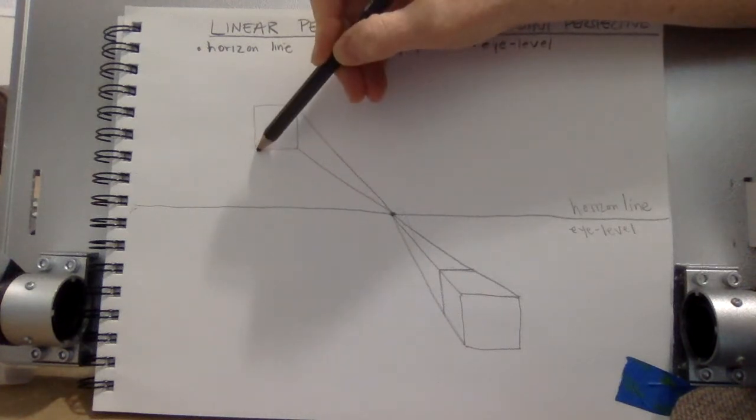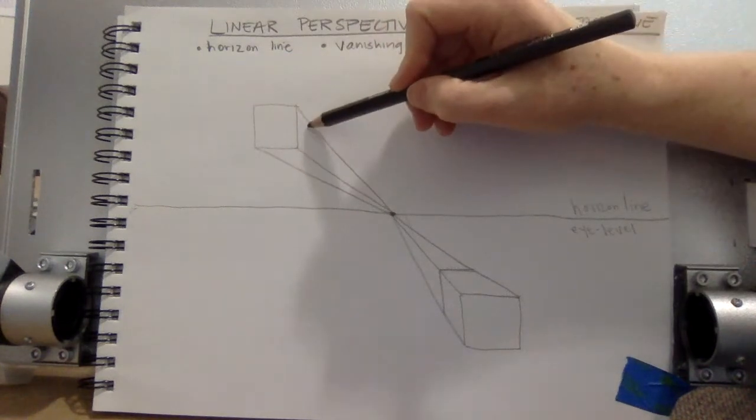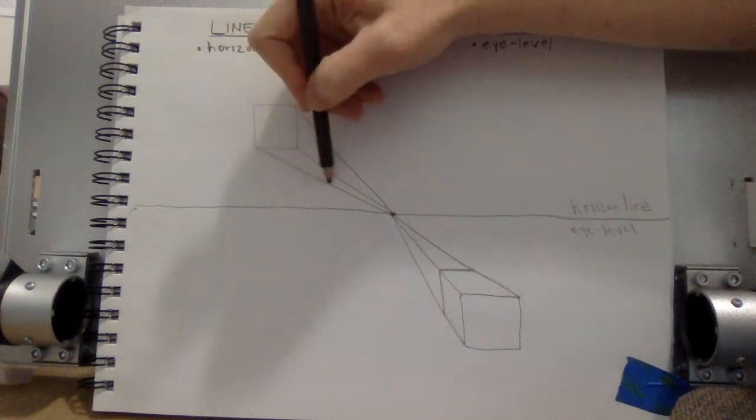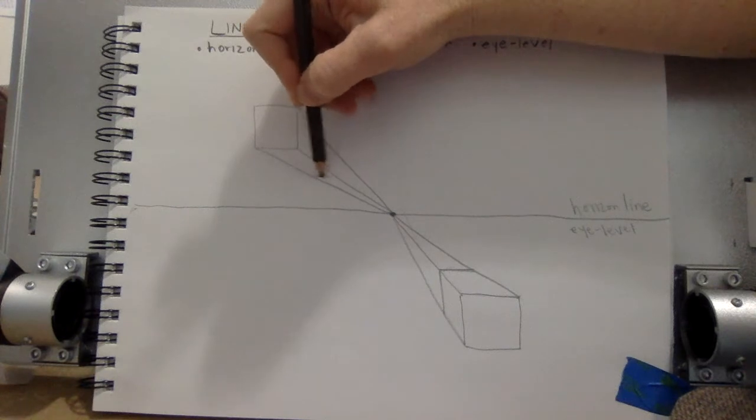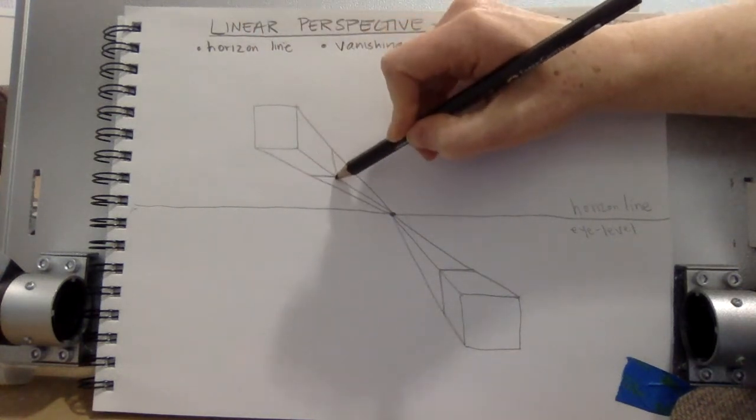That is tricky for me. Okay, and then close off the back edge of your box. I'm going to make mine a little longer here. So I'll put my horizontal line here and then put my straight perpendicular line here.